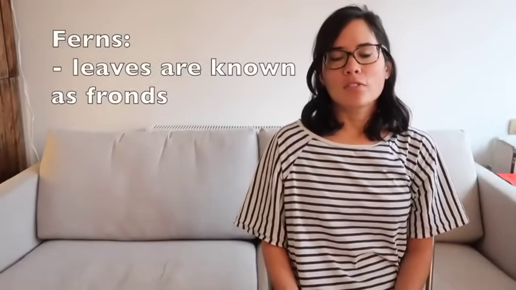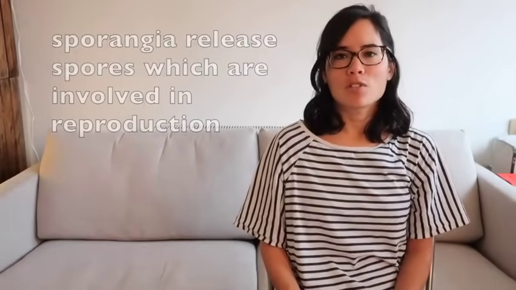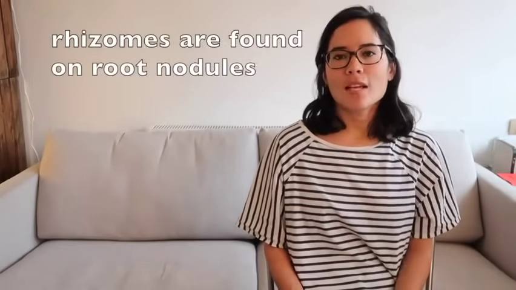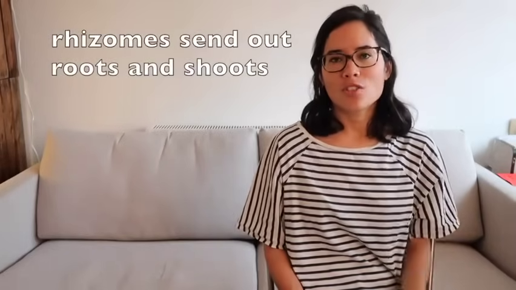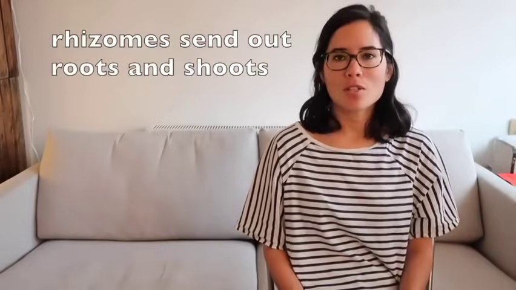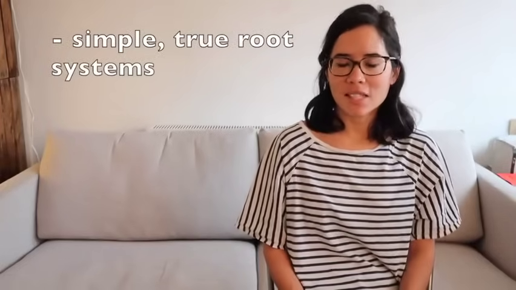Ferns are extremely different, even though they have leaves. We have to call the leaves fronds, and that means that they're long and thin. These fronds contain sporangia, and it's these sporangia that release spores, which is how the ferns reproduce. They also have what's called underground rhizomes. Now, this is because they have nodules, which are like small blobs which exist underground, and what these do is they send out roots and shoots, helping our fern to reproduce. They also have very simple root systems, so compared with the angiosperms, which have extensive root systems, we say that ferns have simple, true root systems.